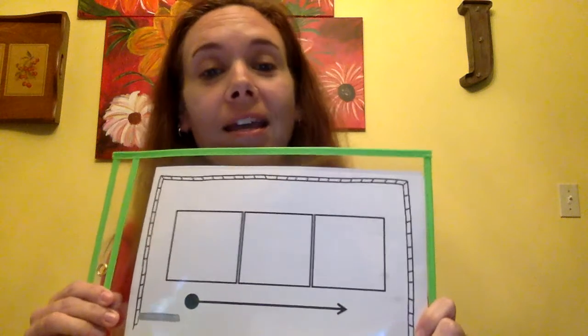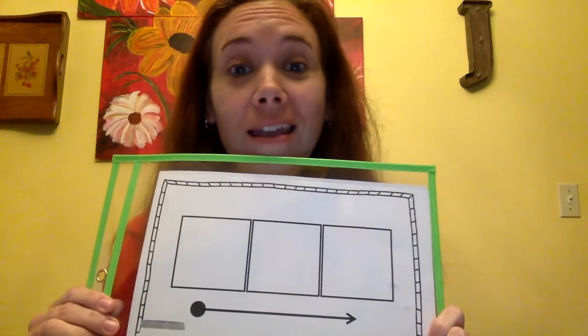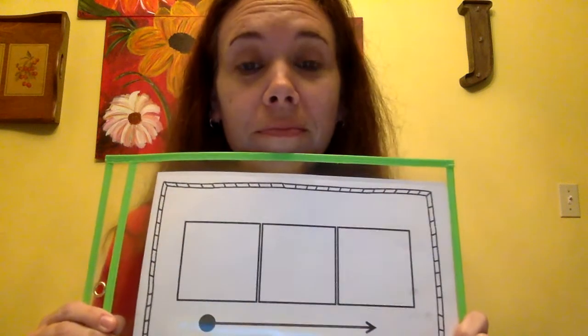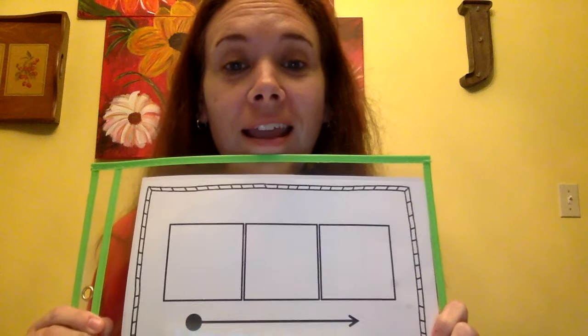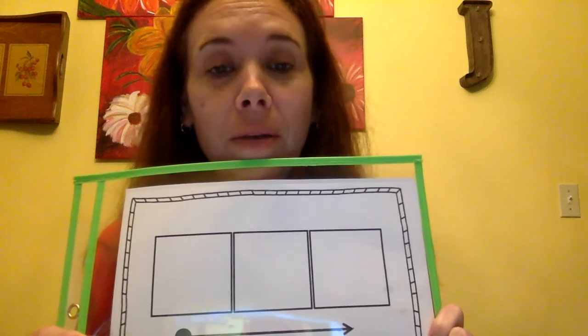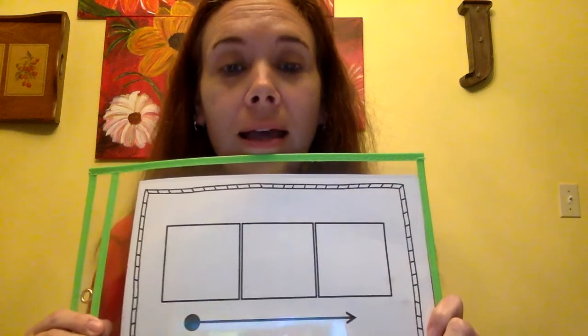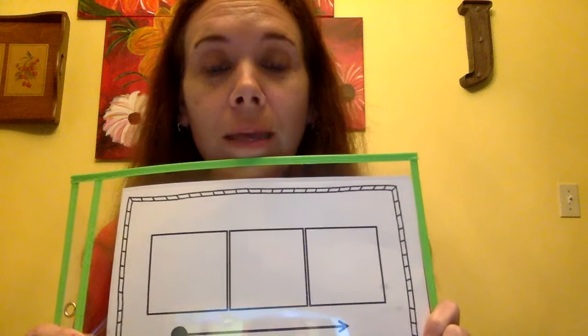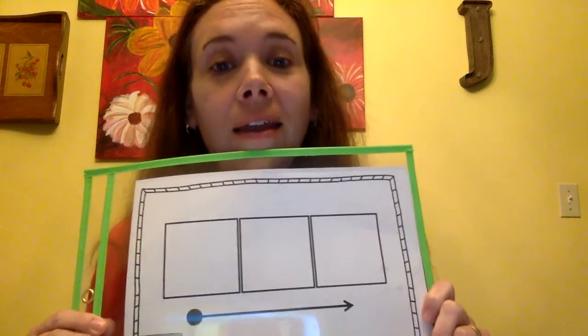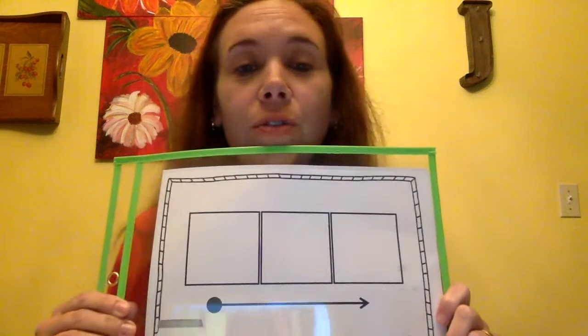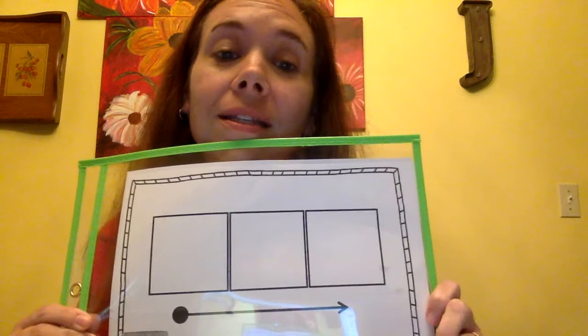Something to write with. Because today we're going to talk about one of the families that has the ah sound in the middle. Remember, ah is the sound that short O makes. O says ah. Usually when it's in a CVC word, it says ah.